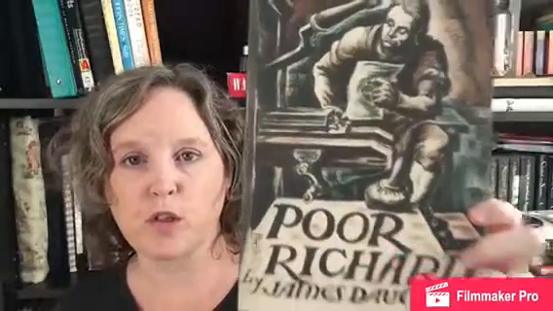For her biography, she is reading Poor Richard by James Daugherty. And sometimes I read this one with her because she hasn't quite started enjoying it yet. So sometimes we take turns reading that one aloud.